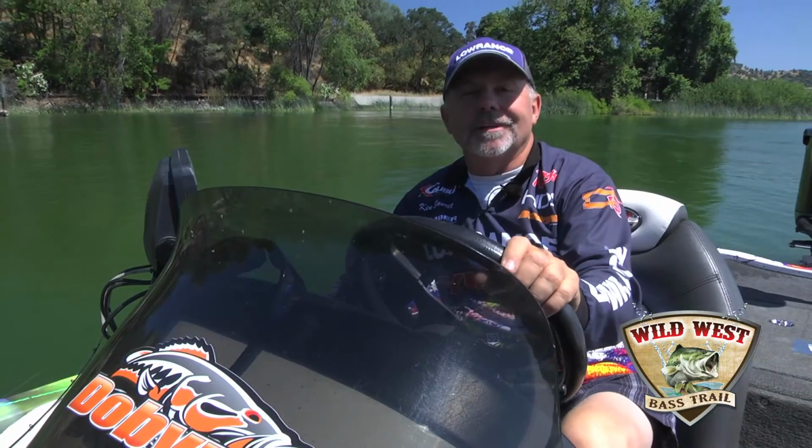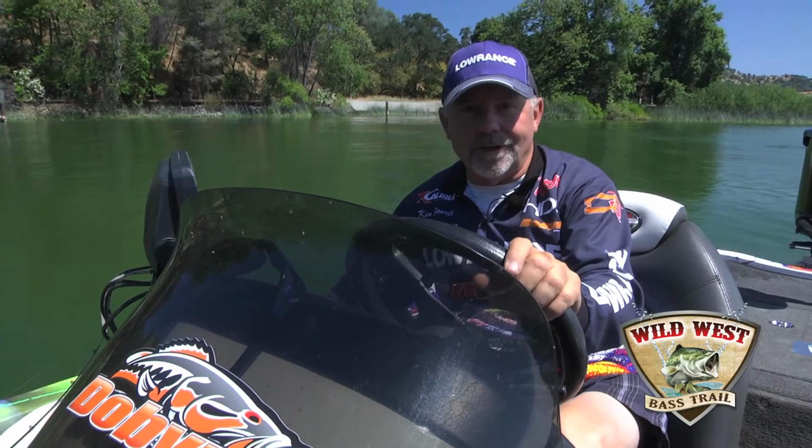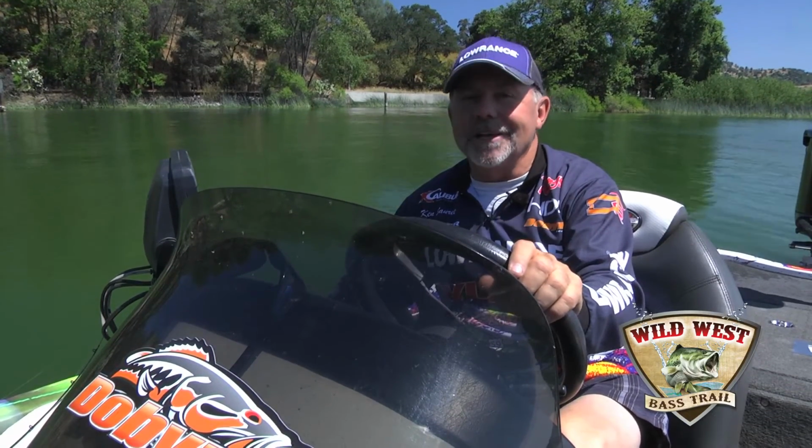So these tips on trails and trail management, try them on your unit. Try them on the water. It'll make you a better fisherman.